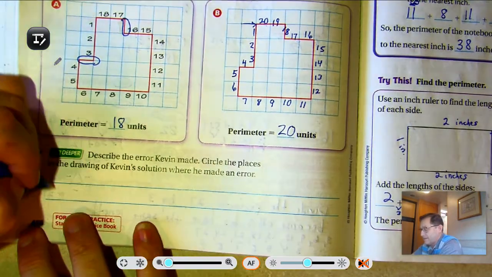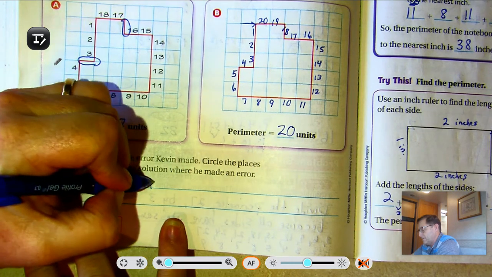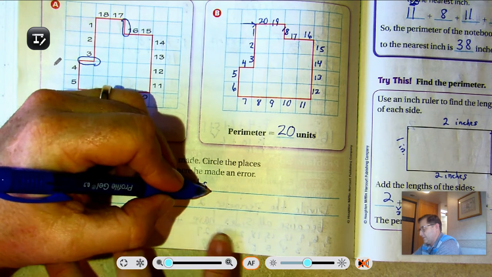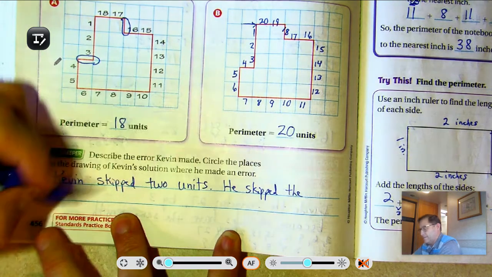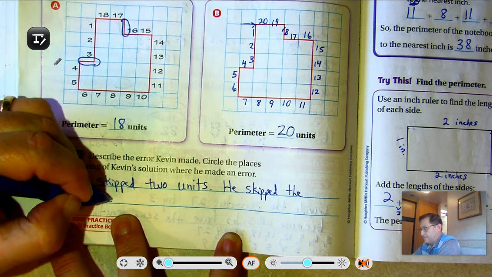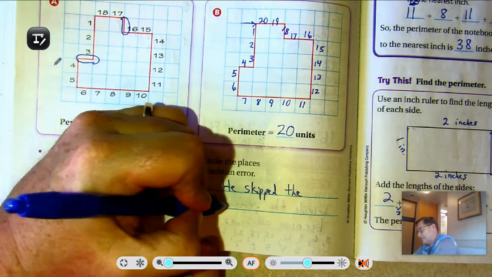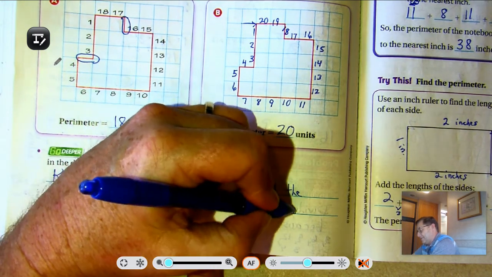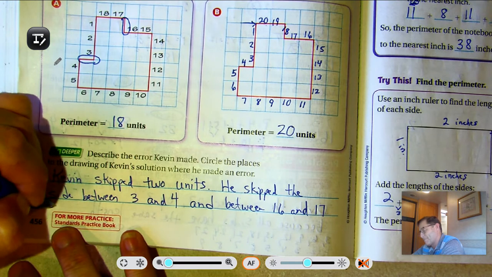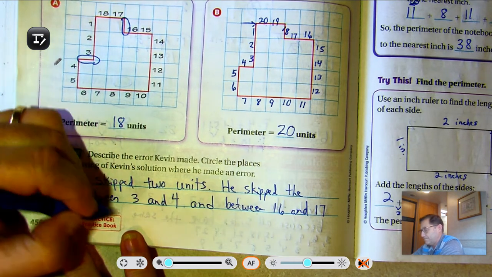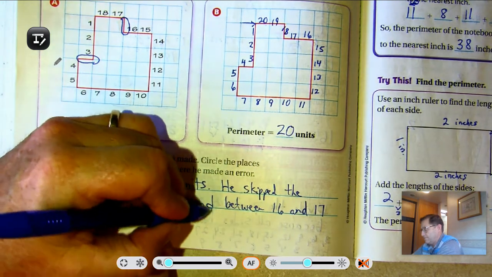So what was his error? Kevin skipped two units. He skipped the side between 3 and 4 and between 16 and 17. So his total perimeter was short by 2 units.